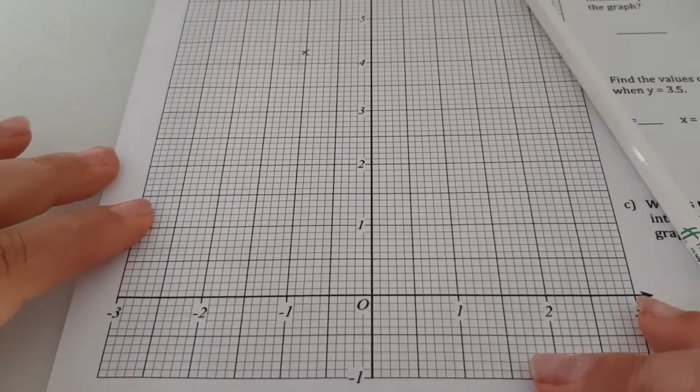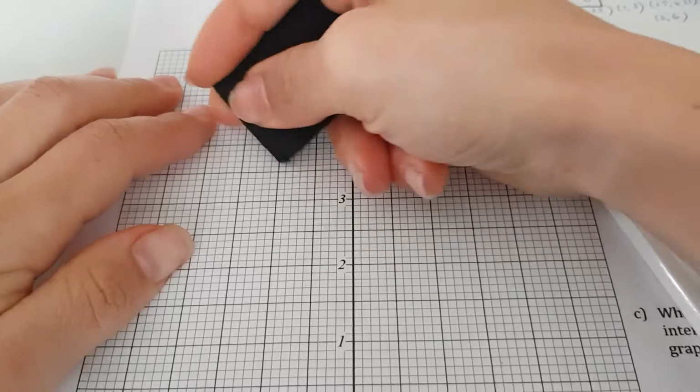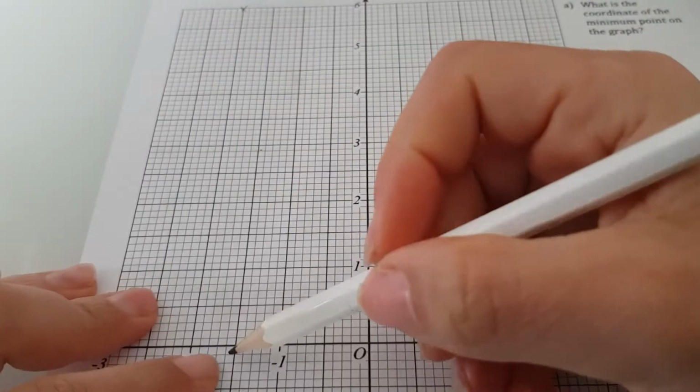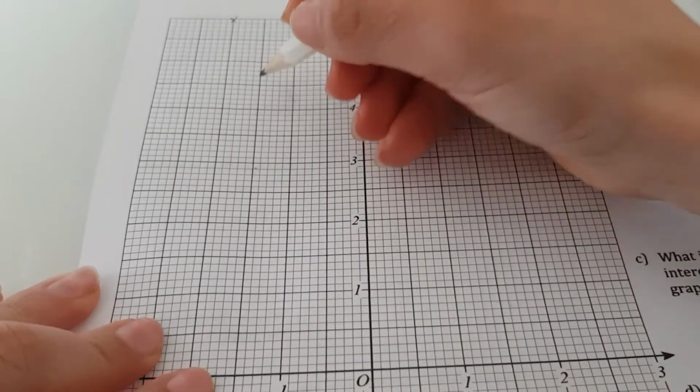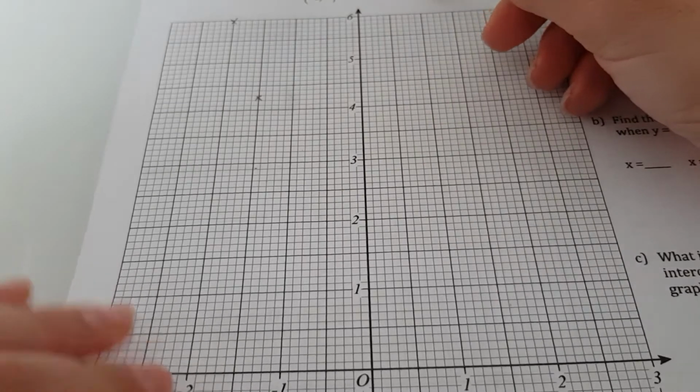Okay, that was minus 1. That's incorrect. It's minus 1.5, 4.25. So minus 1.5, 4.25. Minus 1, 3.